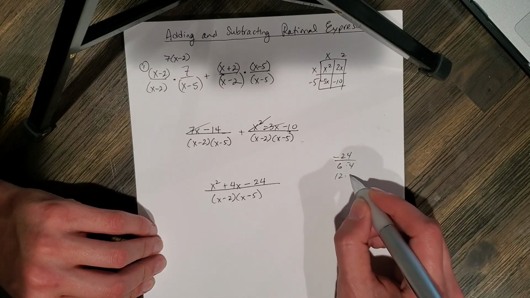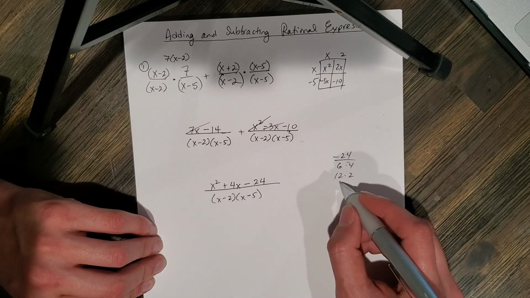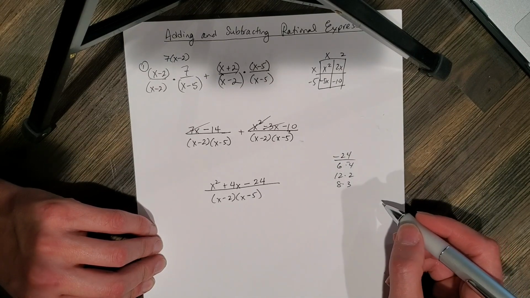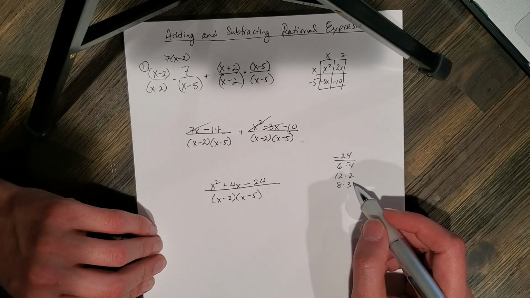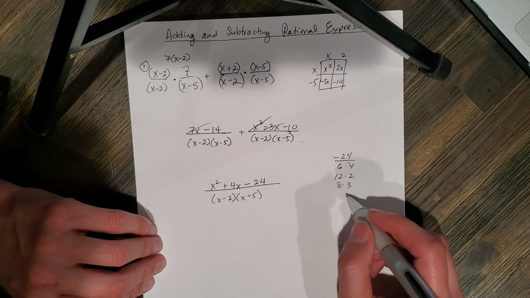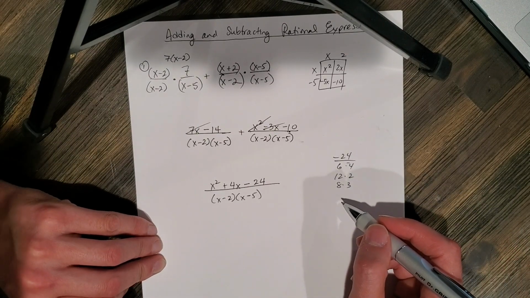So 12 times 2, how about that? No, that's not going to give me a 4. What about 8 times 3? That won't work either. 8 minus 3 is going to be 5. And then what else do we have? 6 times 4. What about 1 times 24? That's not going to work either. So it looks like this cannot be factored.